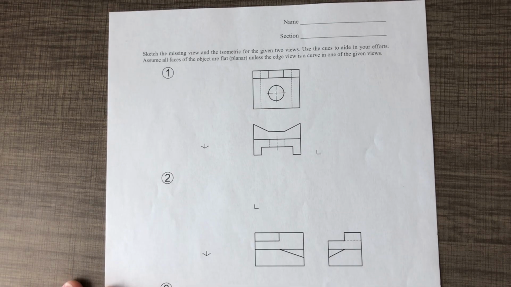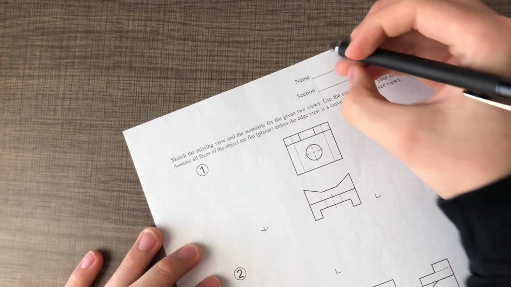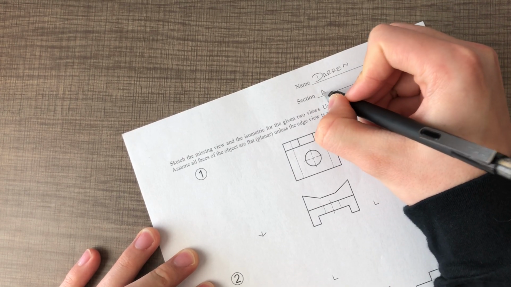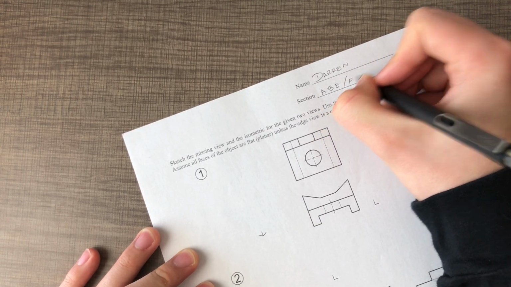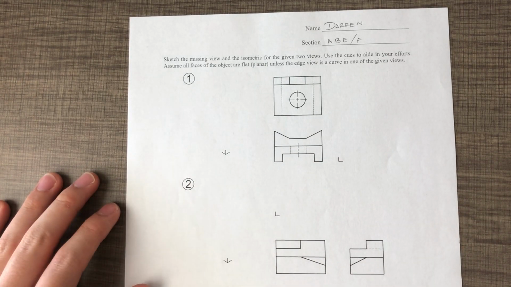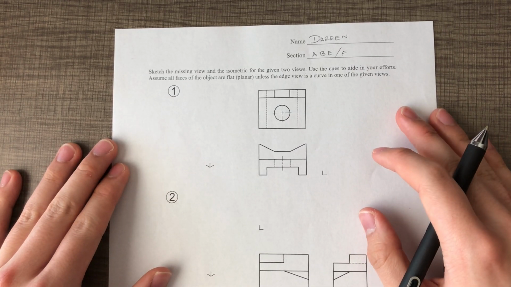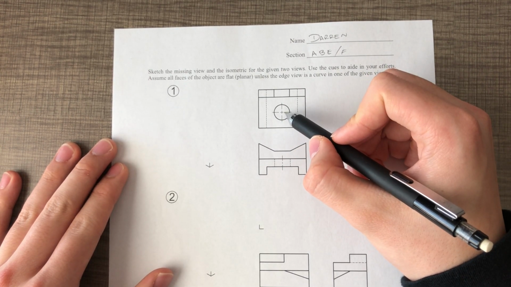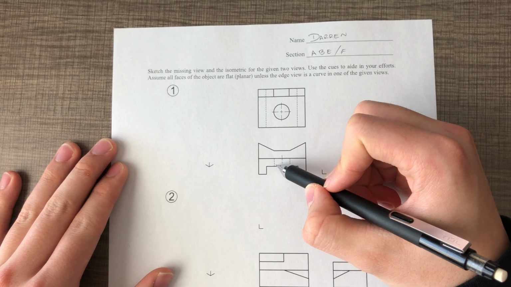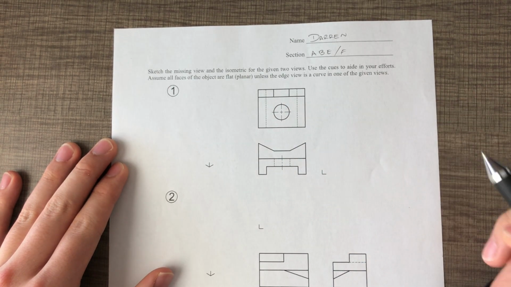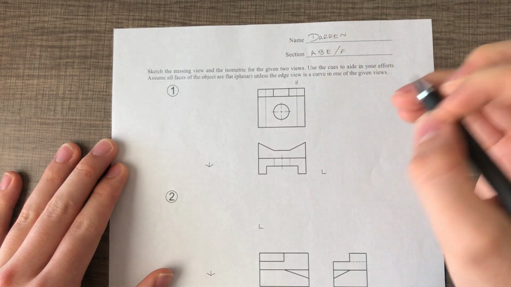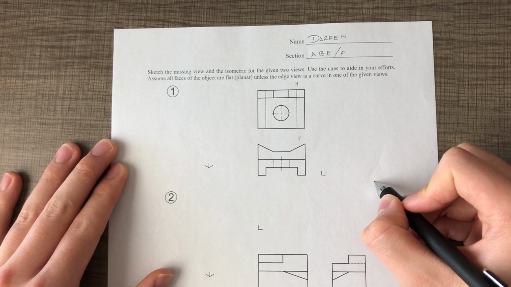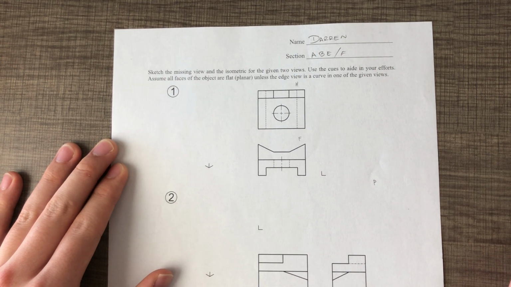All right, first things first, get your name and section on here, in block letters. Okay, this question. I have a lot of different things going on here. I see hidden lines, I see a hole that goes through the object. I can tell it goes through the object because of these hidden lines on the front view. This is top view, or horizontal plane. This is front view. And I'm going to have to draw the profile view over here.